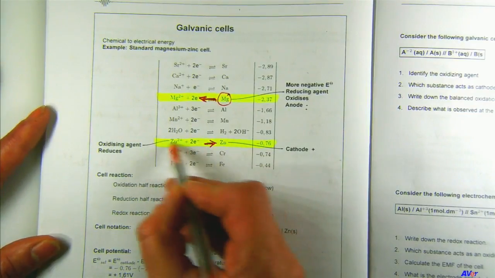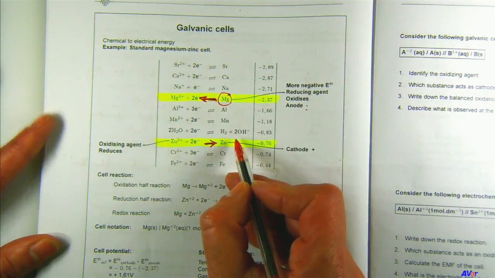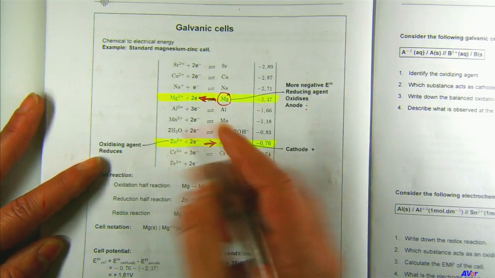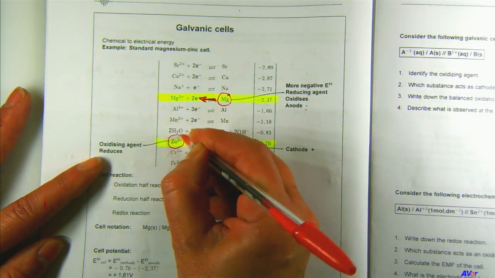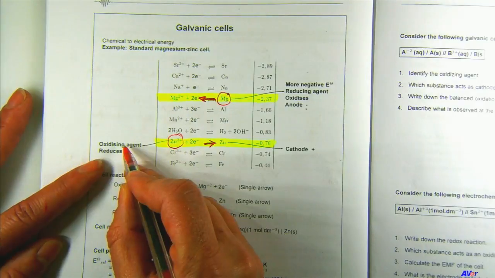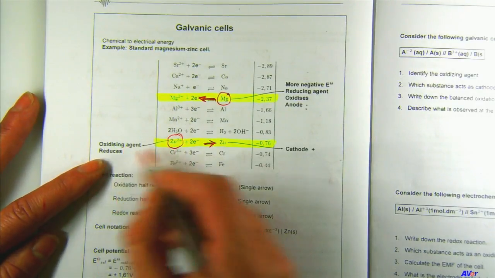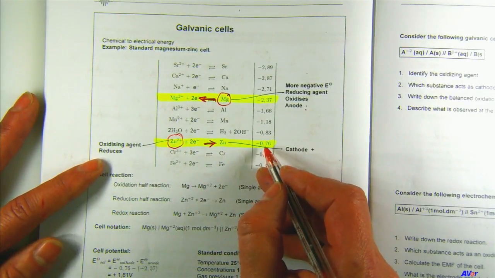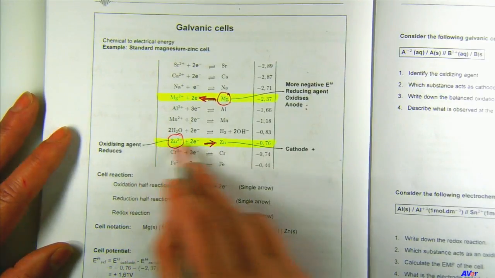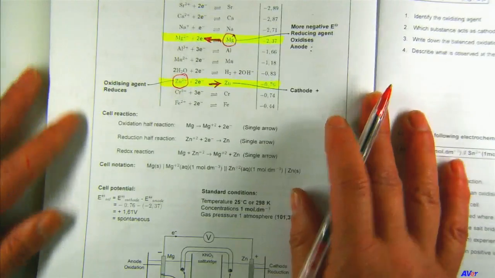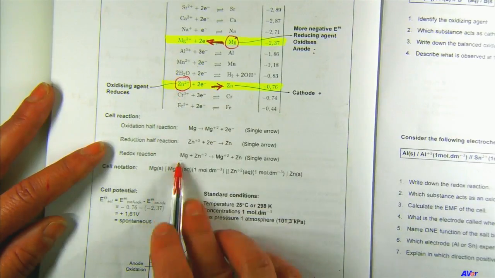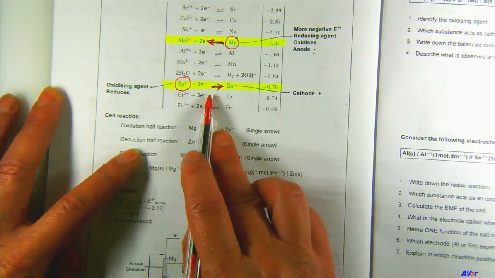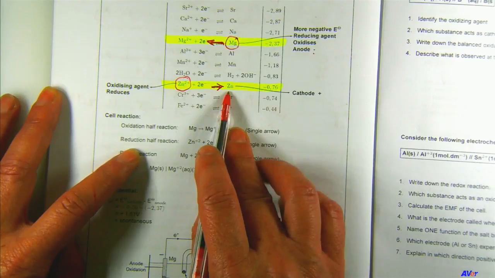So what type of reaction does it do? It reduces. And therefore, the zinc 2+ is my oxidizing agent. Right. It is undergoing reduction. So it is my oxidizing agent. It's happening to that side. So if they ask me, then I'm going to say zinc 2+ plus 2 electrons go to zinc. That's my reduction half reaction.